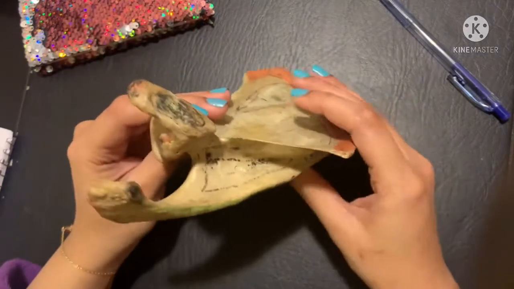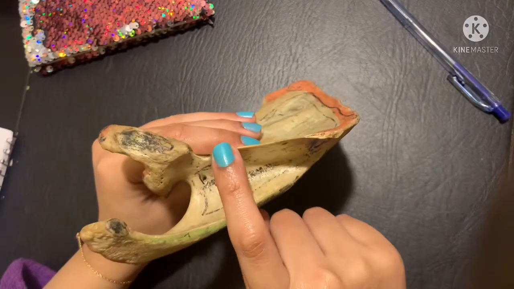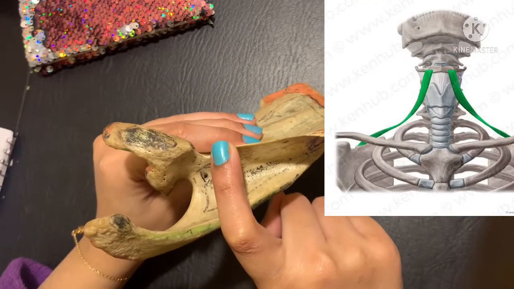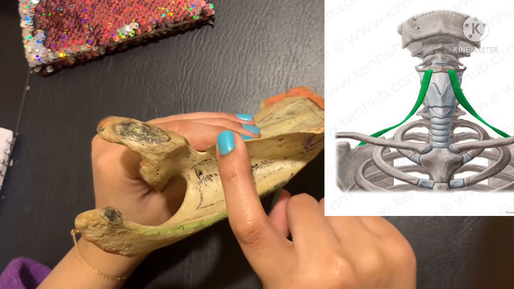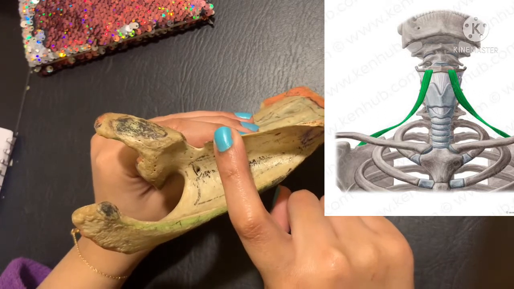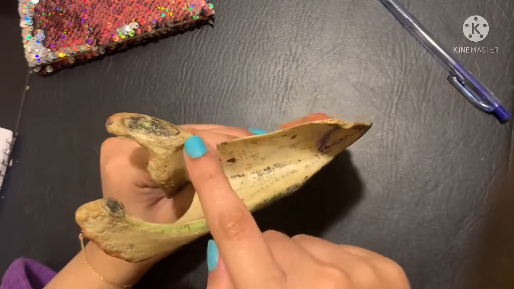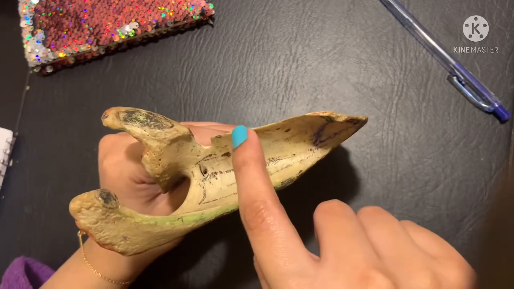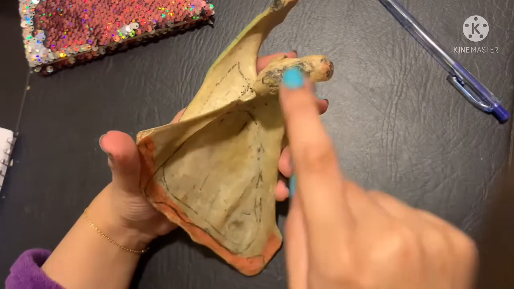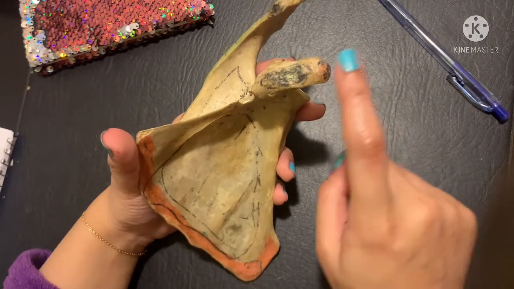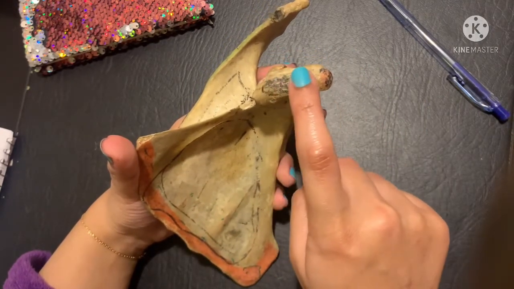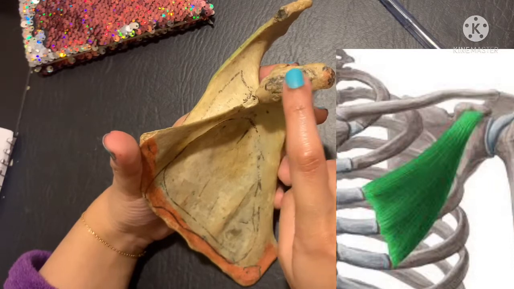Two more minor muscles are left. The first is the inferior belly of the omohyoid muscle. This is a muscle that runs from the scapula to the hyoid bone, which lies in front of the trachea. This muscle originates right medial to the suprascapular notch. And there is another small muscle that is inserted into the superior surface of the coracoid process, called the pectoralis minor muscle.